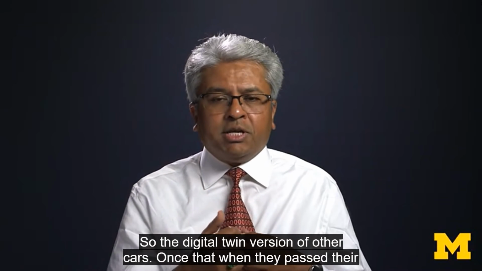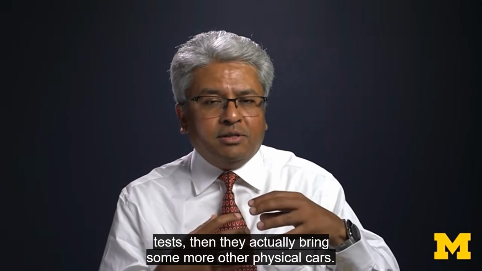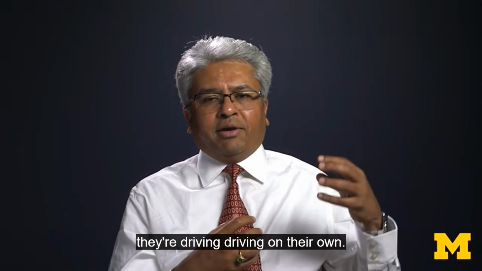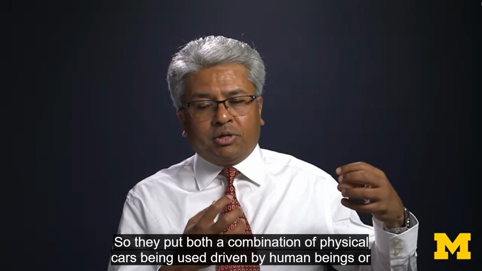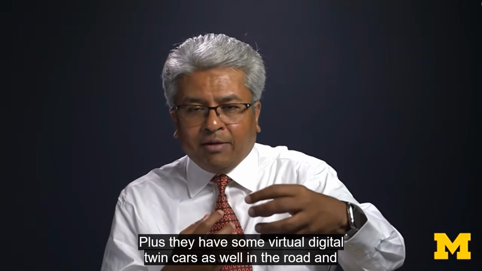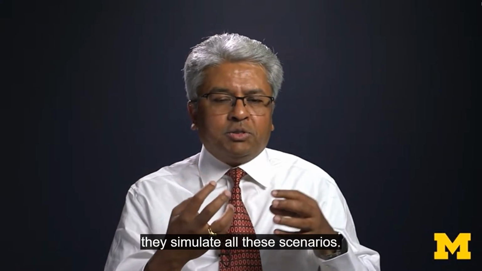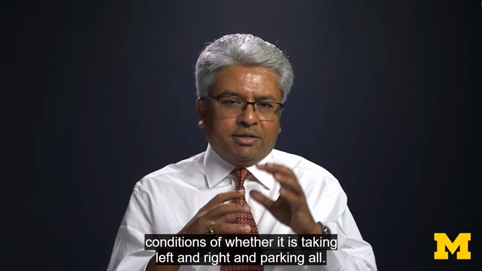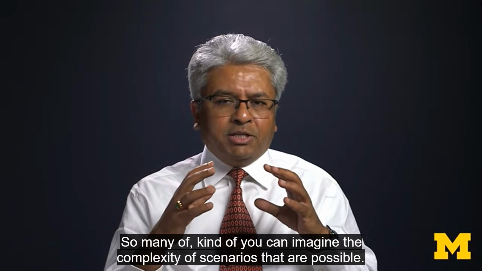When they pass that test, then they actually bring some more other physical cars, which are either driven by real human beings, or they are driving on their own. So they put both a combination of physical cars being used, driven by human beings, or autonomously driving, plus they have some virtual digital twin cars as well in the road, and they simulate all these scenarios and watch how this car actually behaves in various conditions of whether it is taking left turn, right turn, parking, so many. You can imagine the complexity of scenarios that are possible.